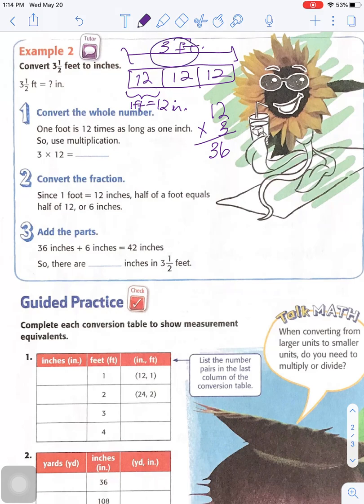I had 3.5 of a foot. Okay, and again, in every foot, there are 12 inches in every foot. Half of 12 is 6 inches. So that means a half foot instead of 12 inches is going to be half that, which would be 6 inches. Okay, so 36 inches for the 3 feet, plus 6 more inches for the half a foot.